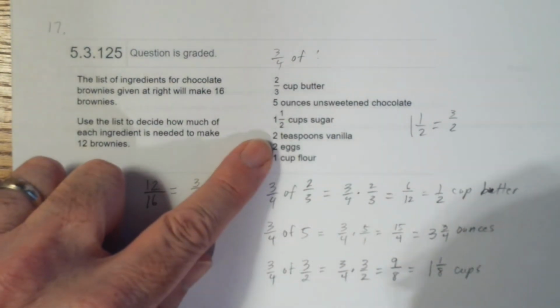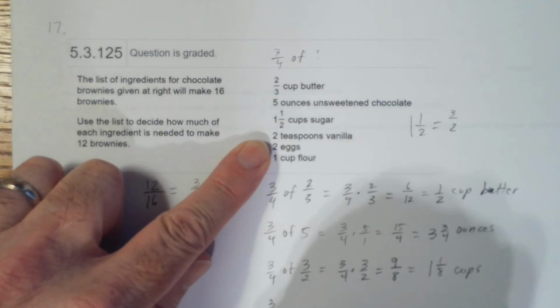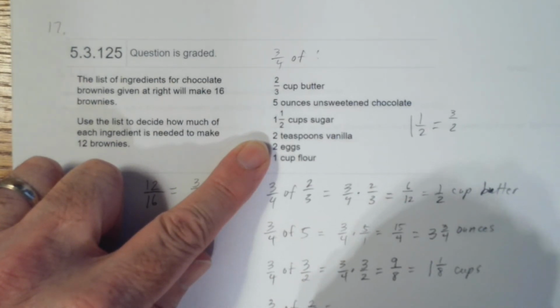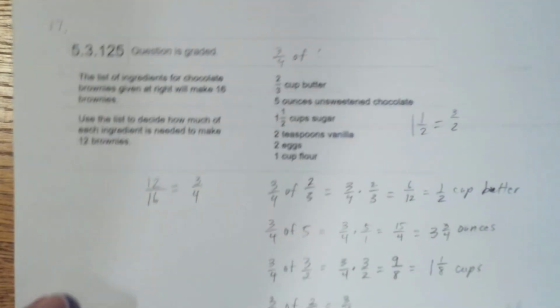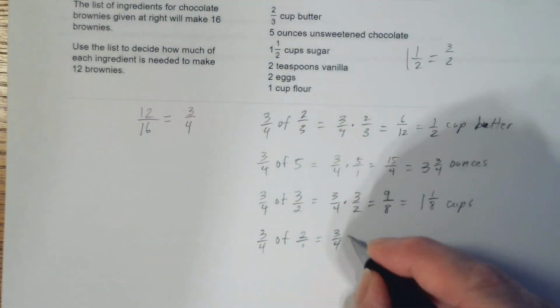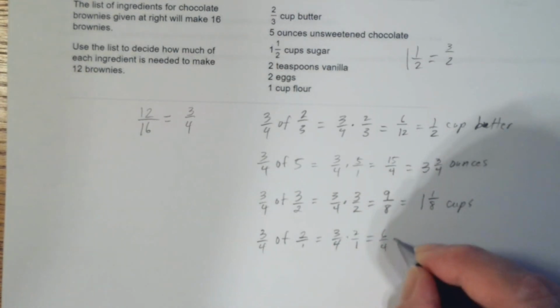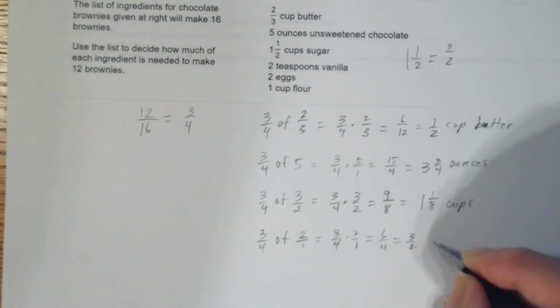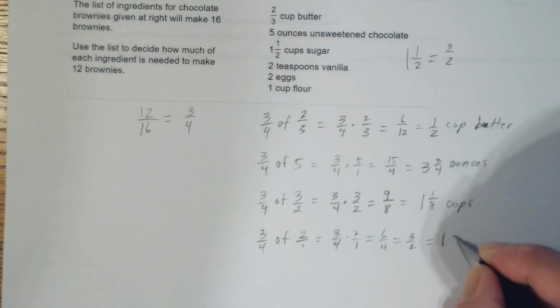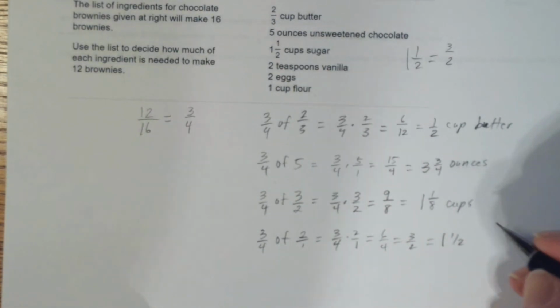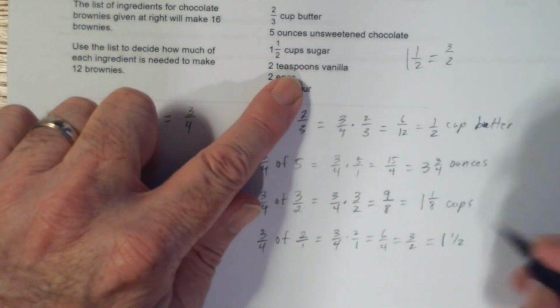And then 2 teaspoons, so 3/4 of 2, we'll write that as 2/1. That's going to be 6/4 or 3/2, which is 1½ and that was teaspoons.